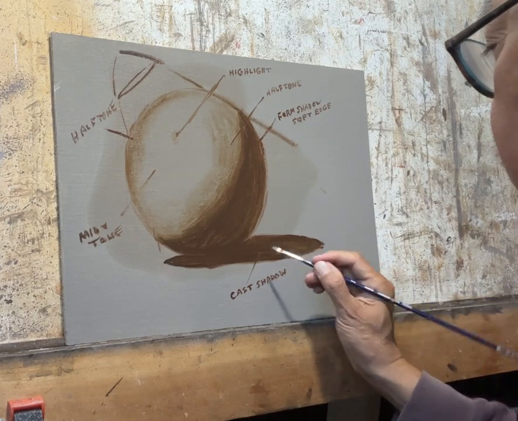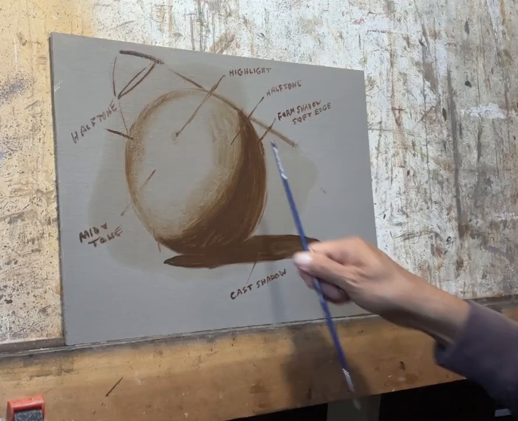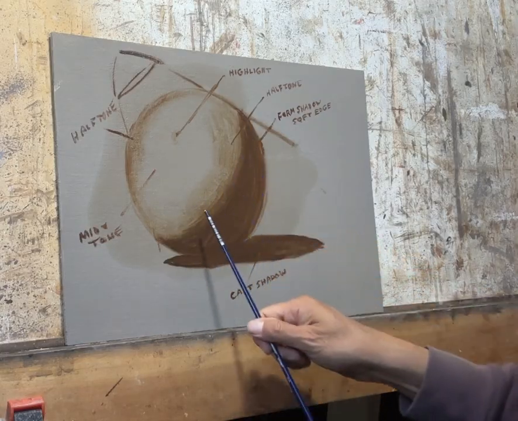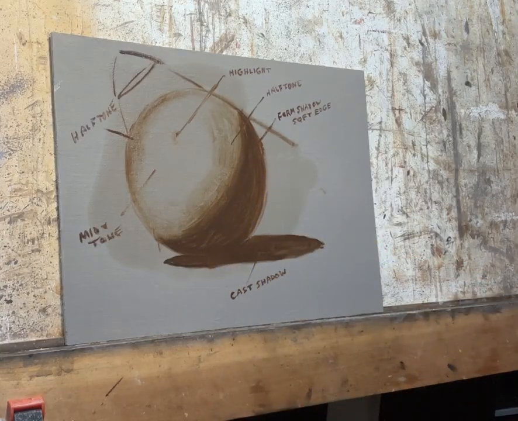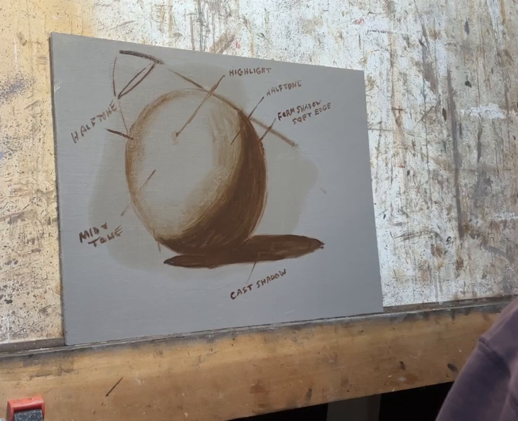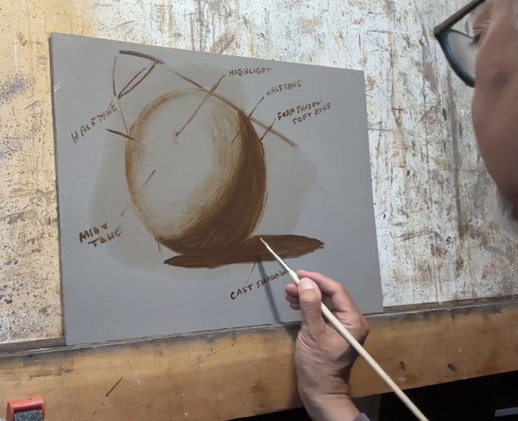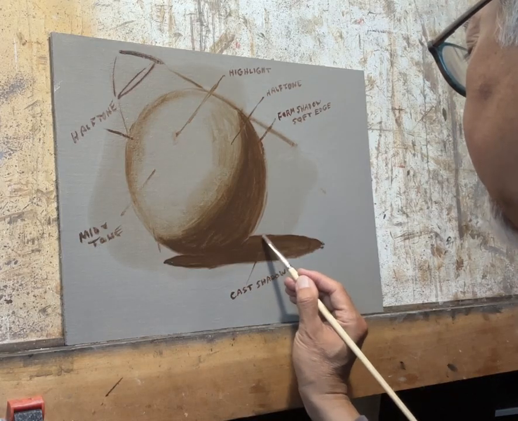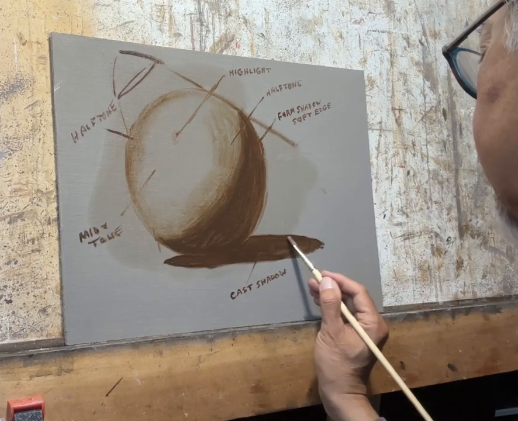Which yields a sharp edge. So that's the contrast. You have the soft edge of the form shadow, and then you have the sharp edge of the cast shadow. So let's make sure that this cast shadow is sharp. The edge is sharp.